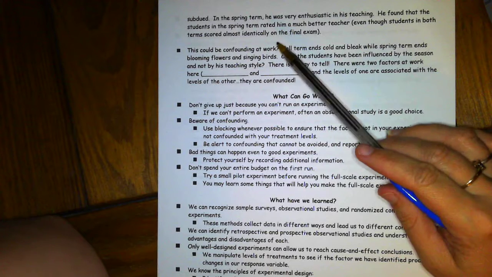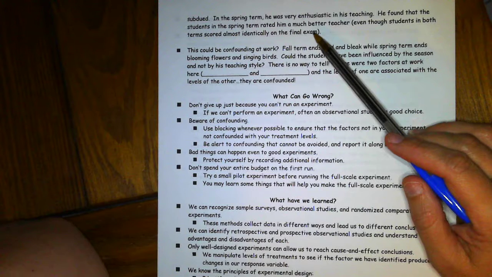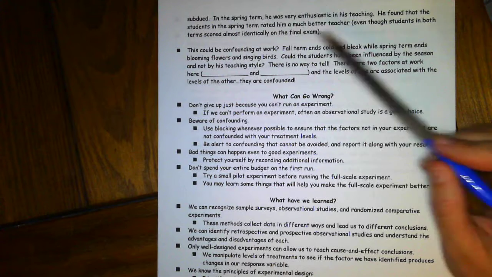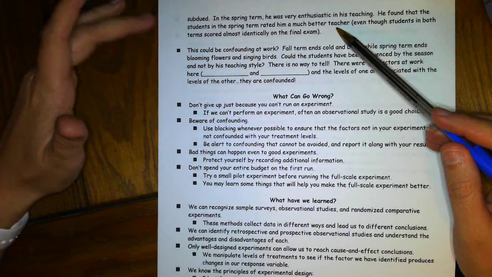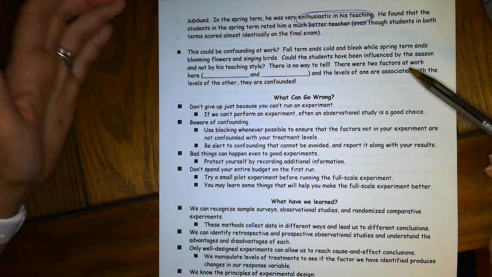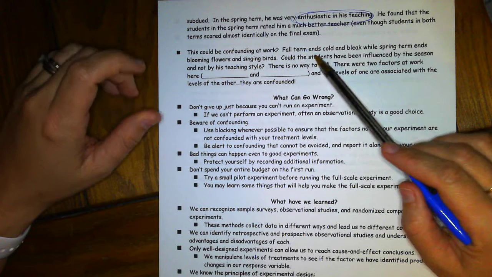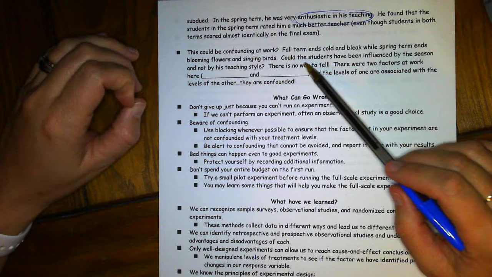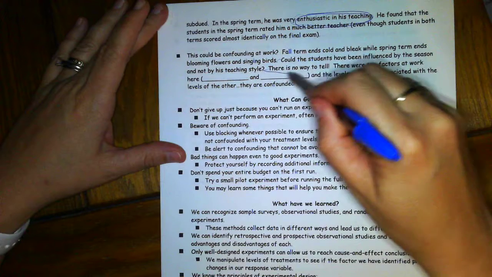He found that the students in the spring rated him much better, even though the students in both terms scored almost identically on the final exam. So it's not that those students were better students or performed better, so they were happier. They performed just about identically on the final exam. So why did the spring students rate him better? Was it because of his enthusiastic teaching style? Well, we don't know. Actually, there is confounding at work in this example. Fall term ends cold and bleak, while spring term ends with blooming flowers and singing birds. Could the students have just been influenced by the season and not by his teaching style? There is no way to tell.